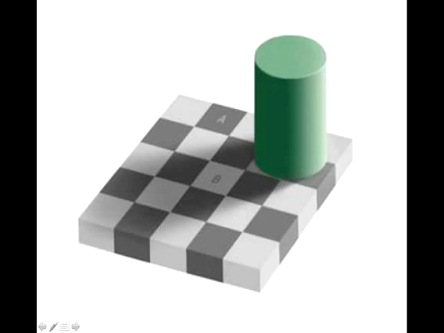Same thing here, kind of tricky instructions. Is the letter A darker or is the letter B darker? Not the actual square itself. People pick B. It does look much darker, especially because it's in shadow, but the letters themselves are the same color. So because of that contrast, we pick B.